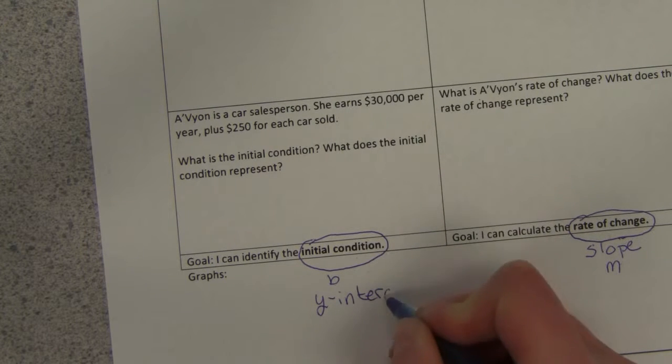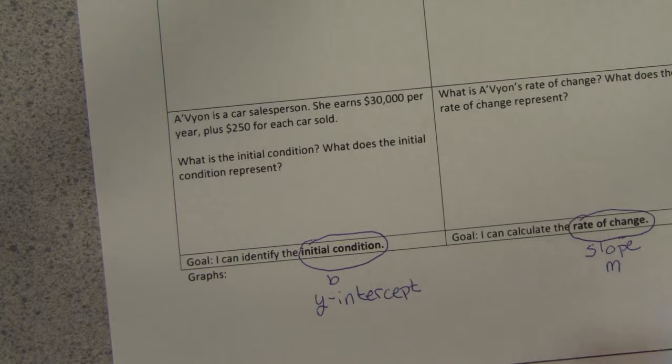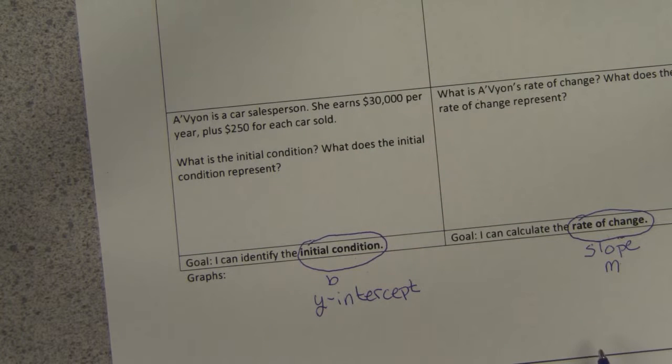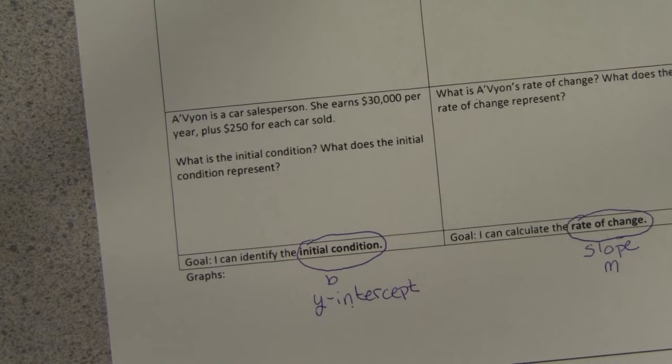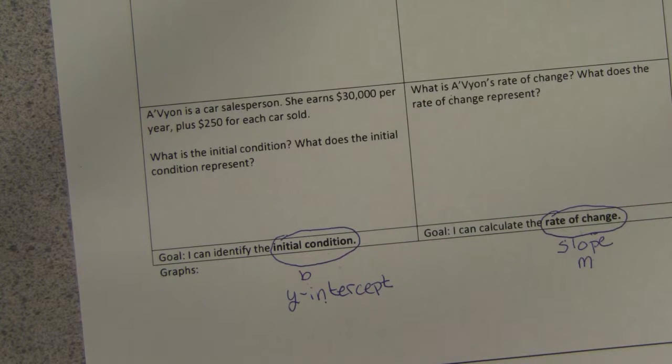Please make sure that you have all of these vocabulary words and variables written down, okay, because it's going to be important. You'll see the y-intercept sometimes referred to as the initial condition or the initial value. Sometimes you'll see it referred to as B, and the same thing for the rate of change. So make sure you've got that in your notes.